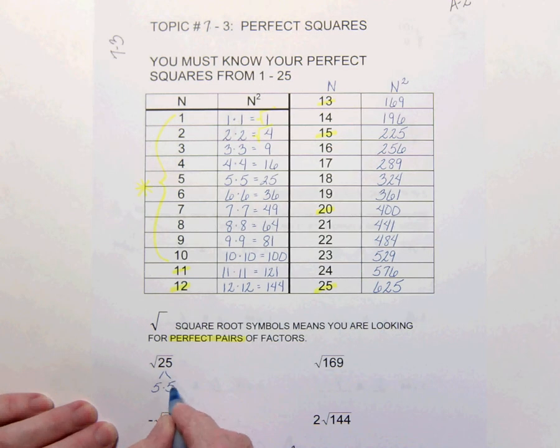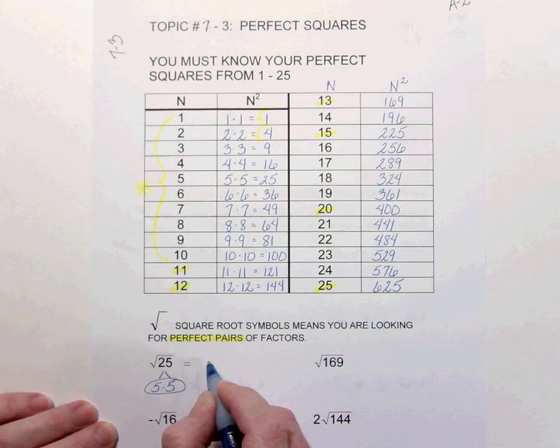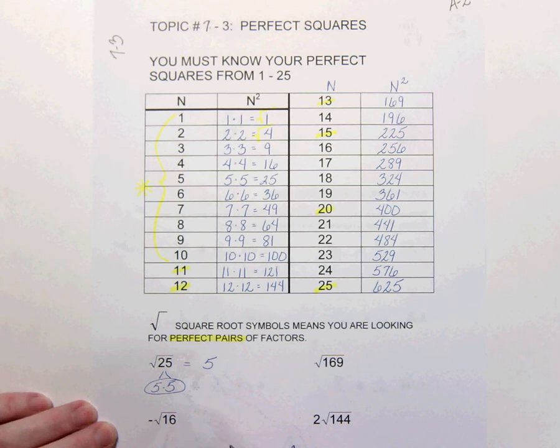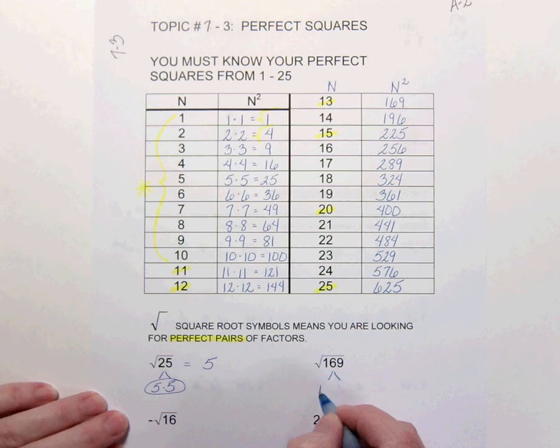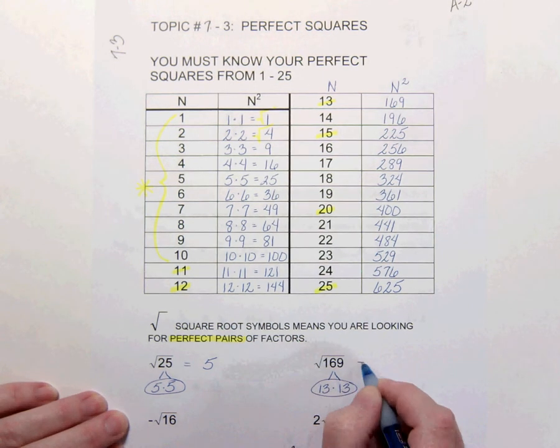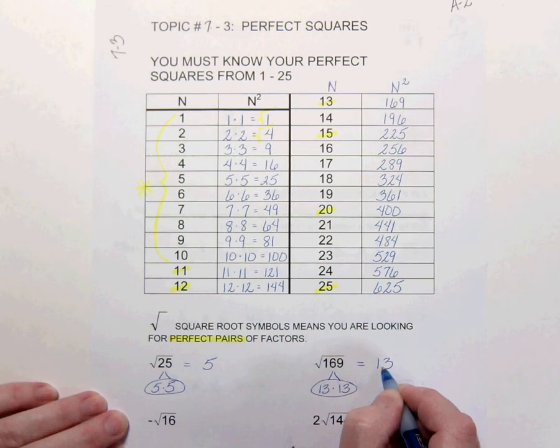Sometimes doing this in a factor tree, get in the habit, it'll help you when we deal with variables in a little bit. For 169, if you do your factor tree, look up at your chart. That would be a pair of 13s. So the answer is 13.